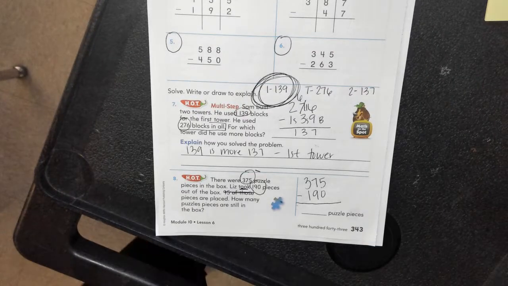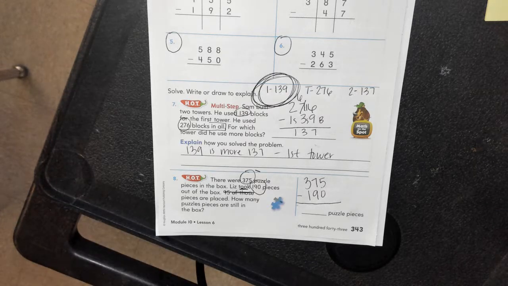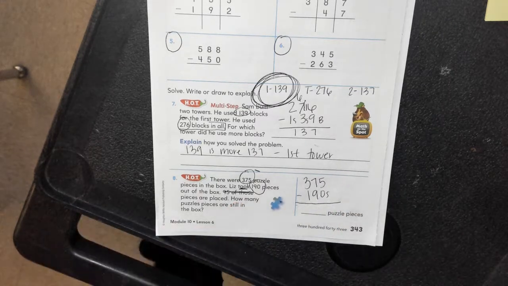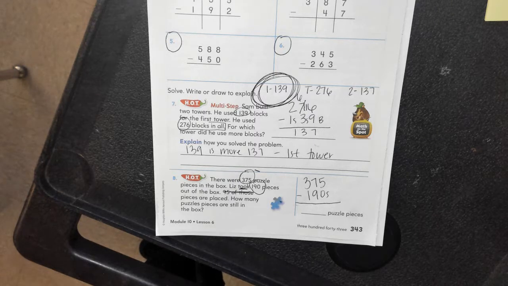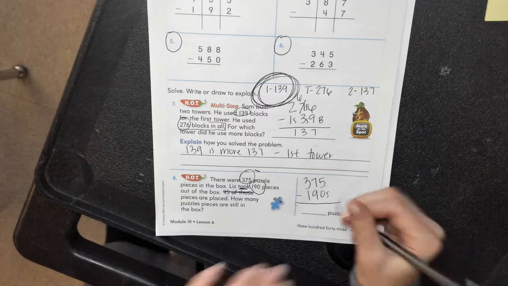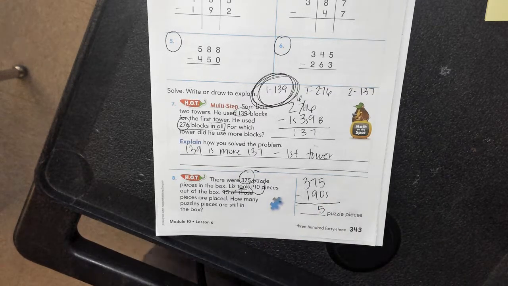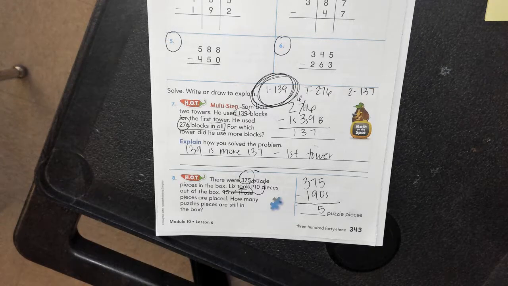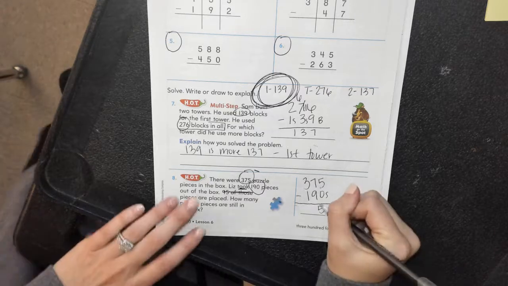Okay. What do you notice about my ones place? Mario. 0 is smaller than the 5. So what does that mean that I can do? Subtract 5 minus 0. What do you notice about my 9? Bailey. It's bigger.